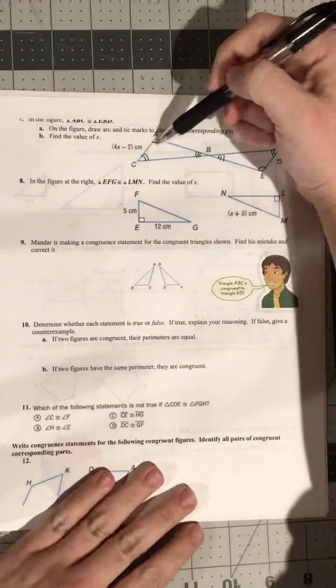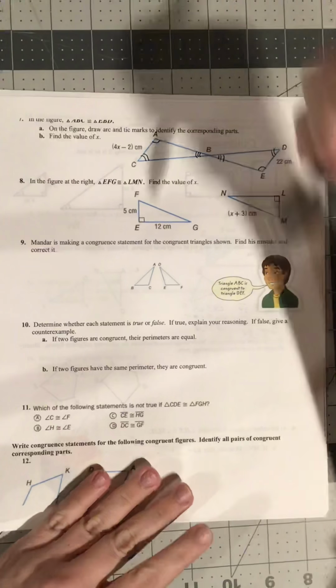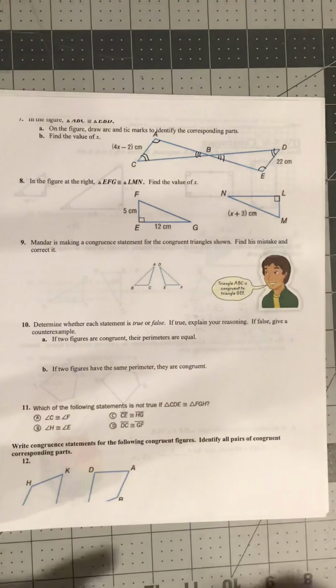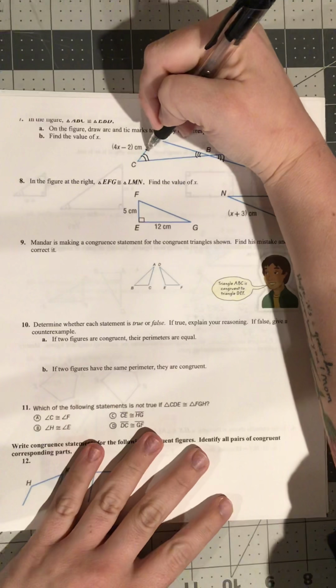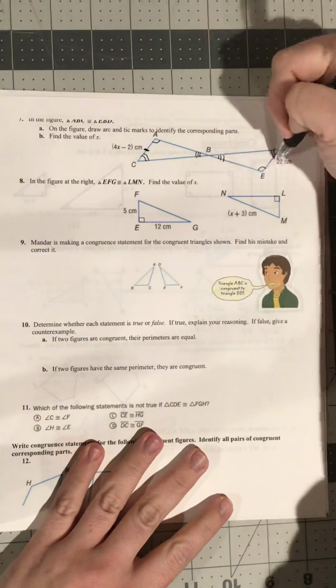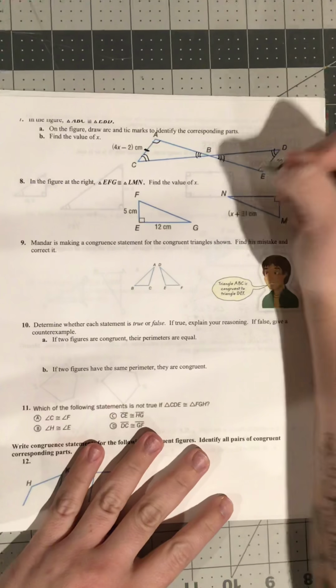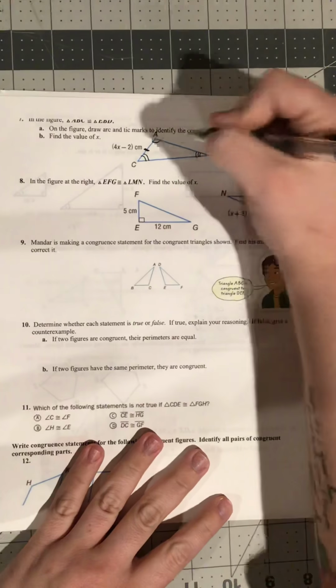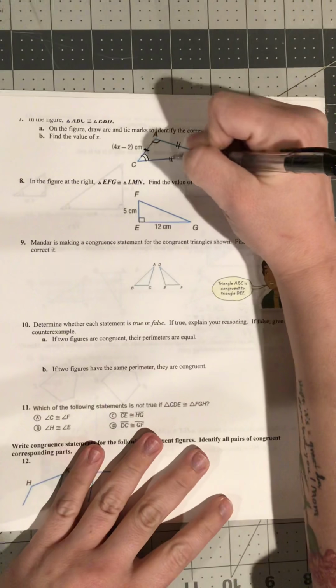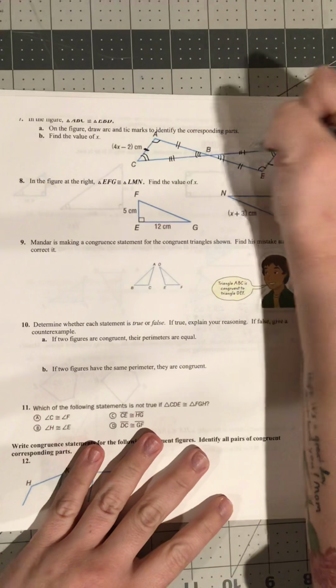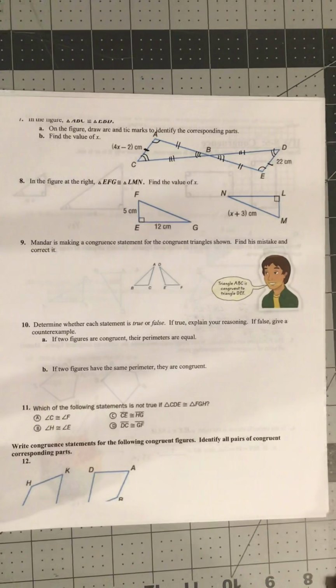So when you get this angle, it gets 1, this one gets 2, this one gets 3, depending on how many angles there are. Now this tick mark is congruent to this one. This one is congruent to this one. And this one is congruent to this one with 3 lines. Those are my tick marks and angles. You have to do that.